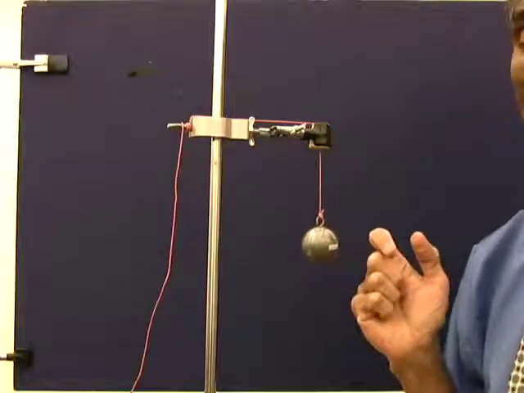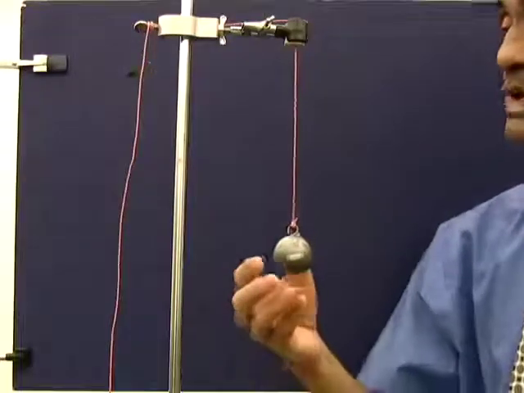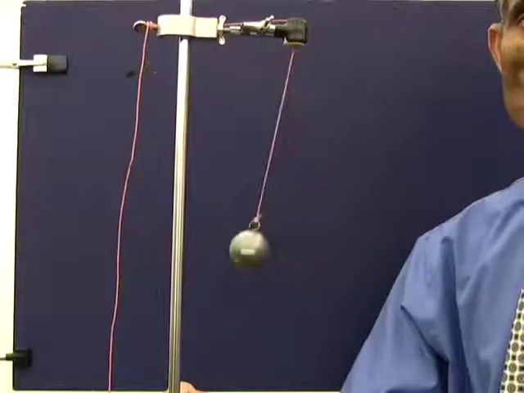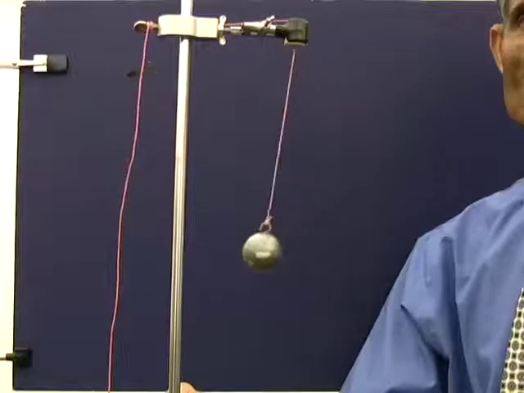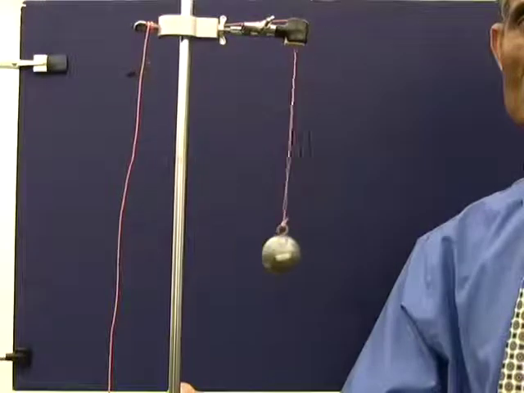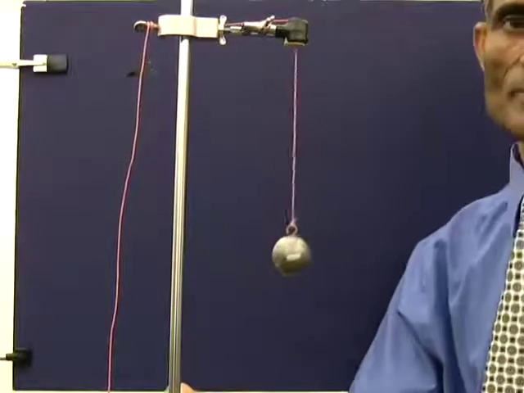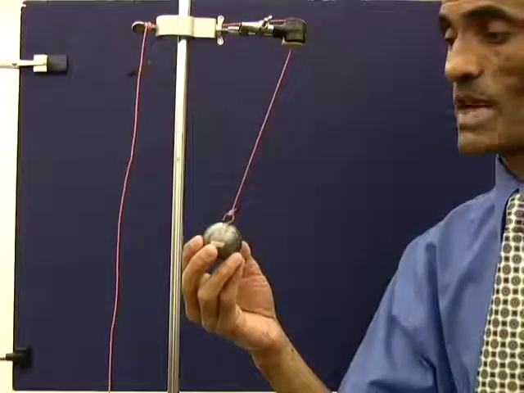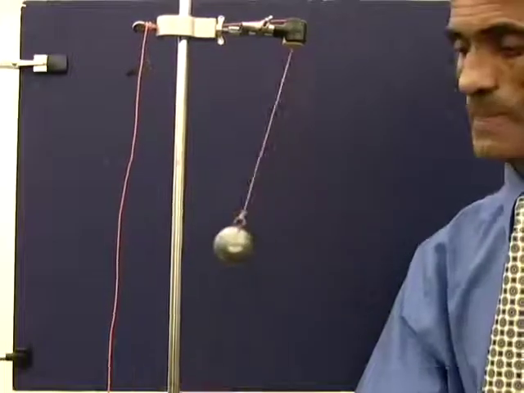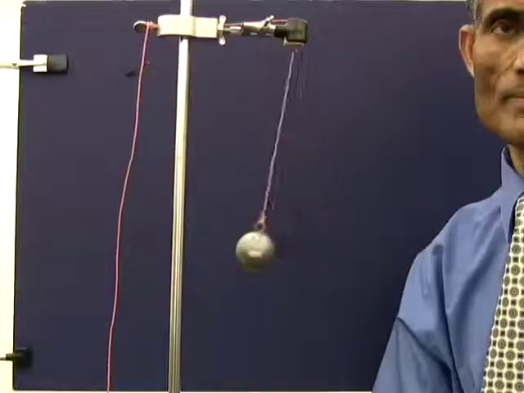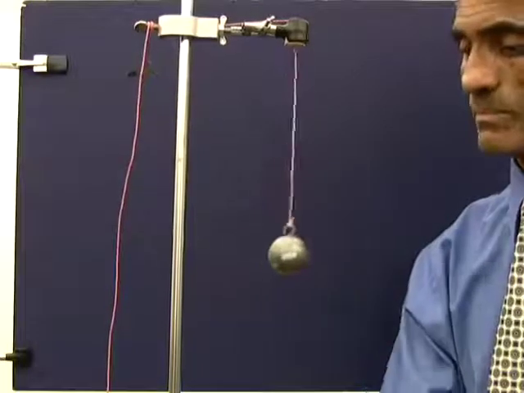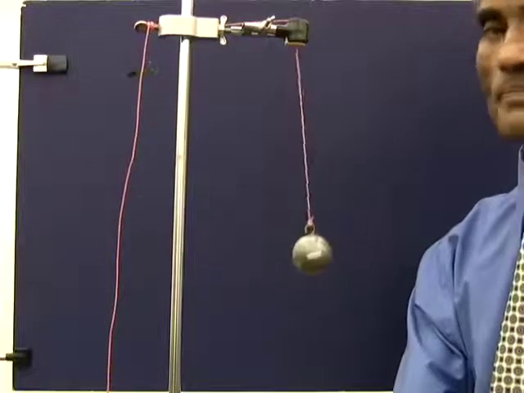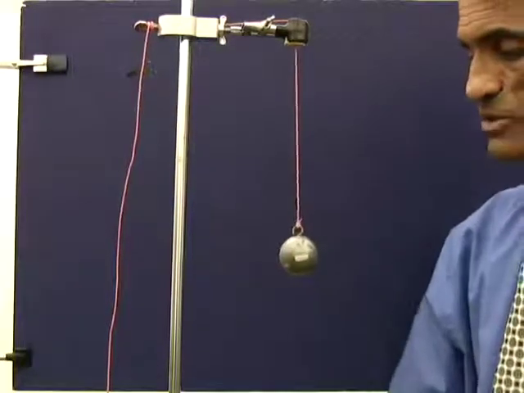I'm now going to increase the length to 20 centimeter. The length of the pendulum now is 20 centimeter, and do the first trial. Alright, I hope you got 10 oscillations there. Let's do a second trial for the same length. Start your clock when you are ready. Okay, let's do a third trial.